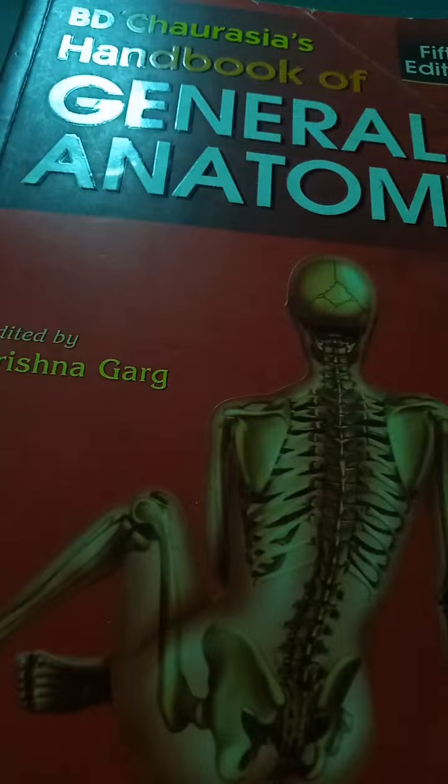Arteries resemble trees because they have branches. These are called arterioles. These are like branches. So these are called arterioles.